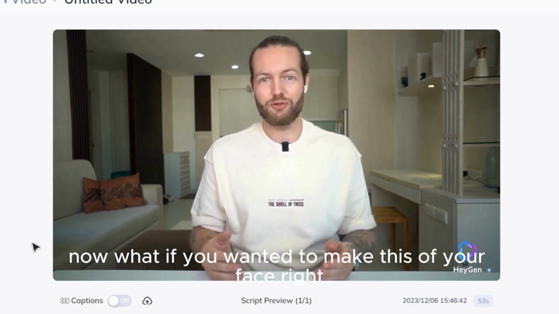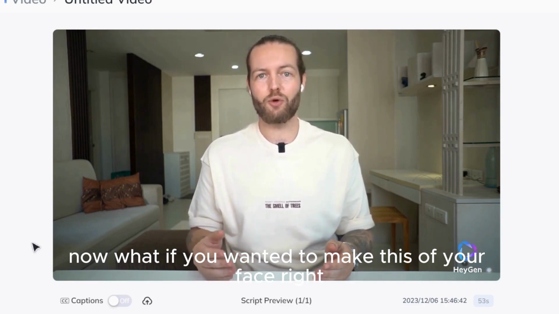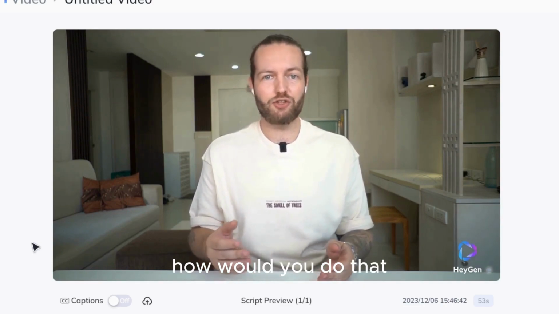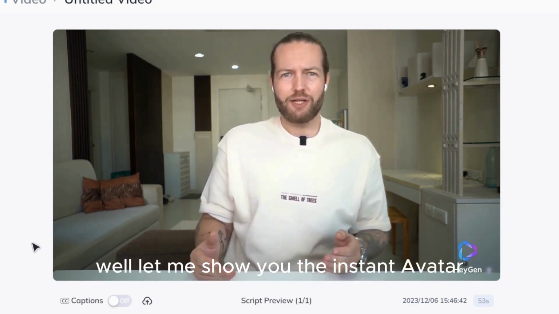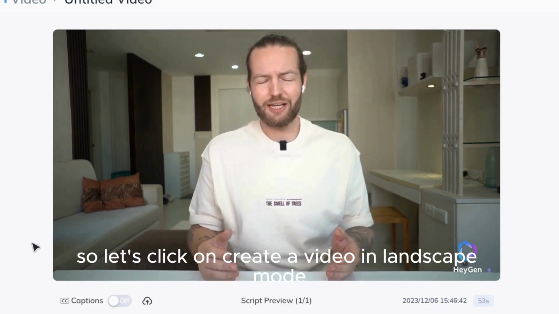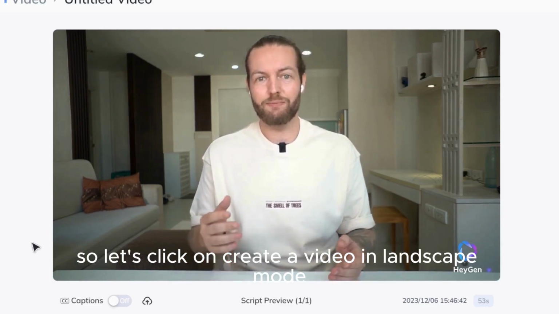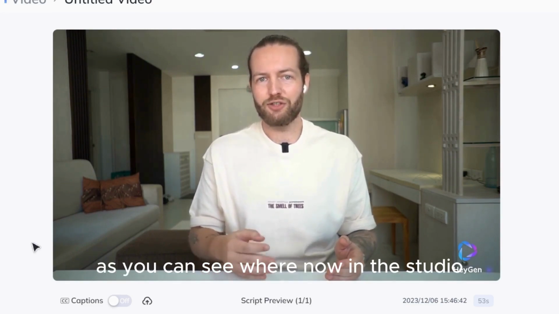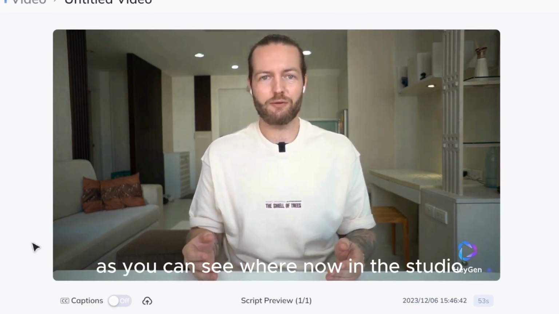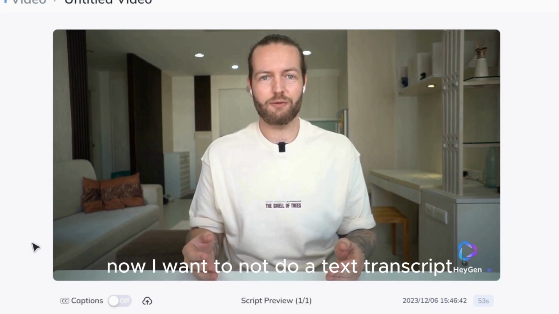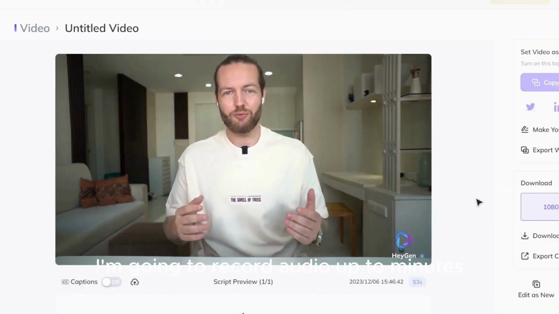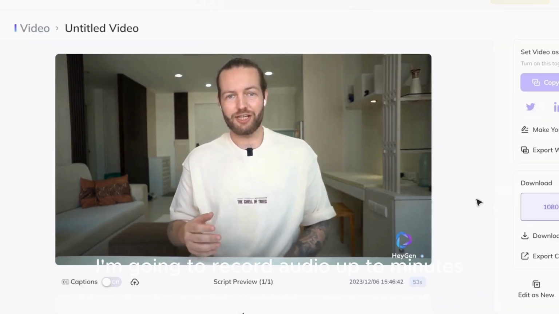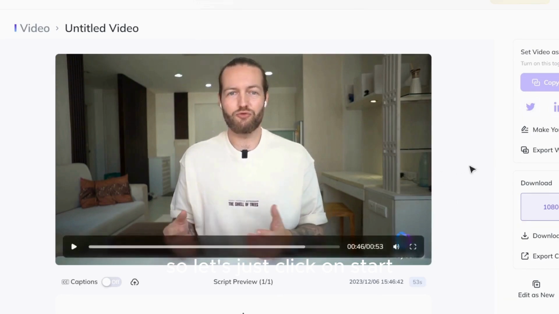Now what? If you wanted to make this of your face, how would you do that? Well, let me show you the instant avatar. So let's click on create a video in landscape mode and see what we can do with it. As you can see, we're now in the studio. Now I want to not do a text transcript. I actually want an audio script to drive your avatar speech. I'm going to record audio up to five minutes. So let's just click on start.